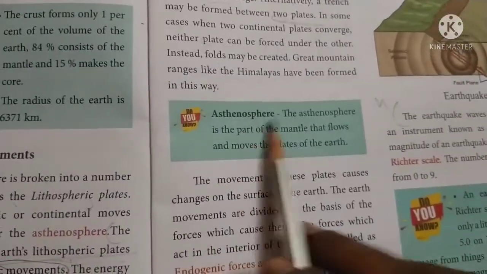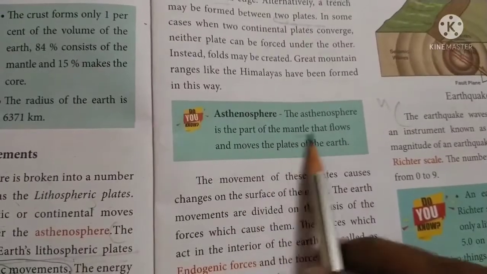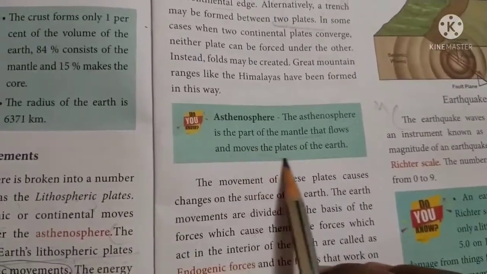The asthenosphere is the part of the mantle that flows and moves the plates of the earth.